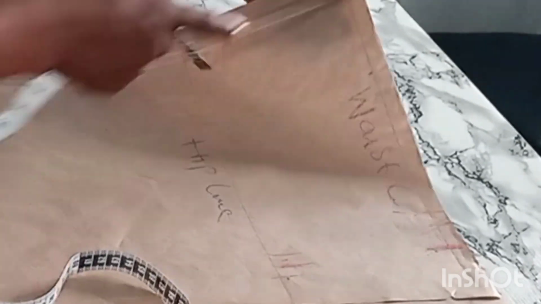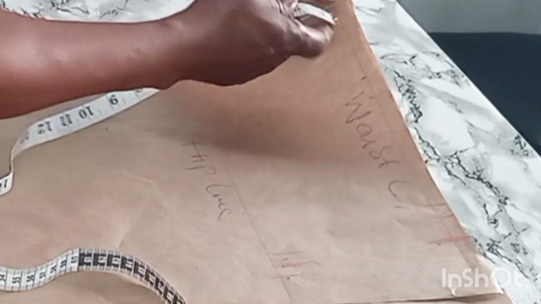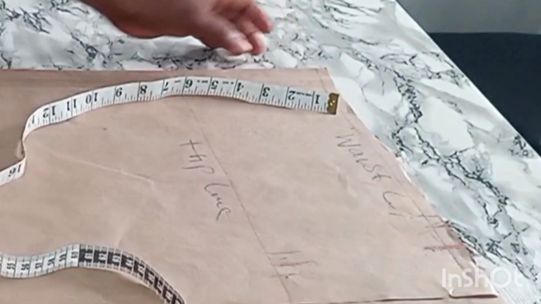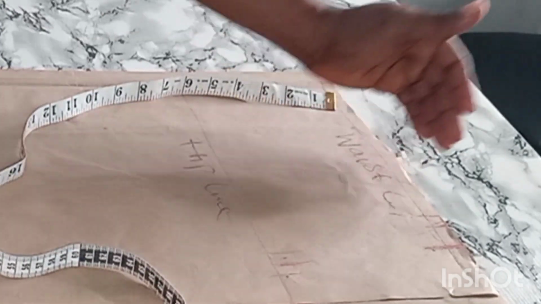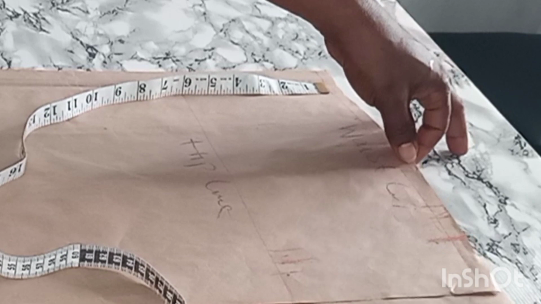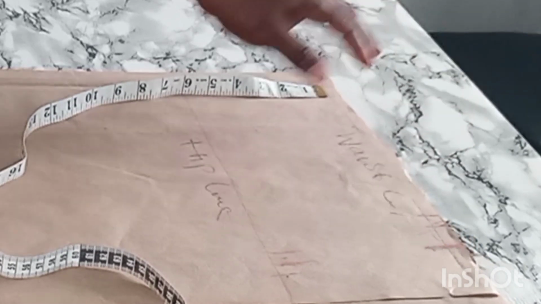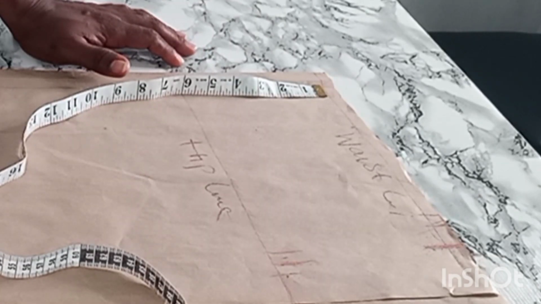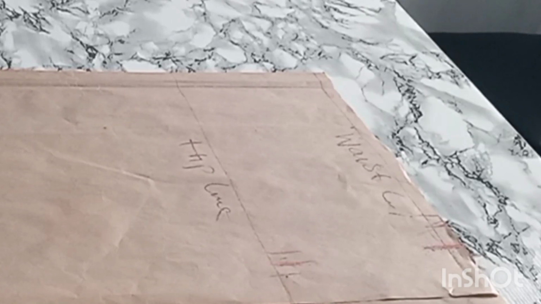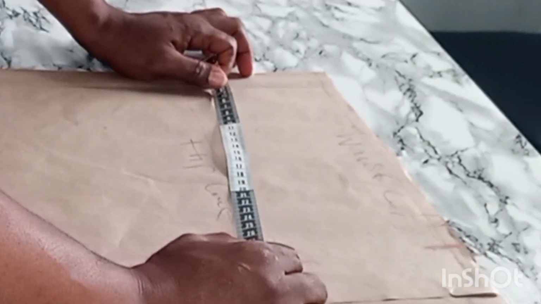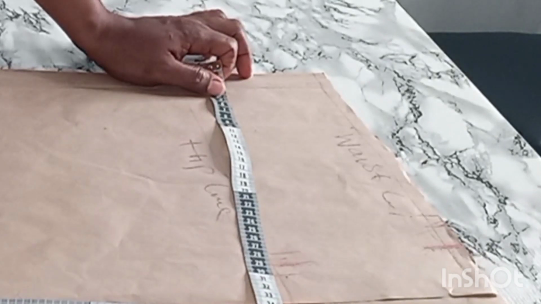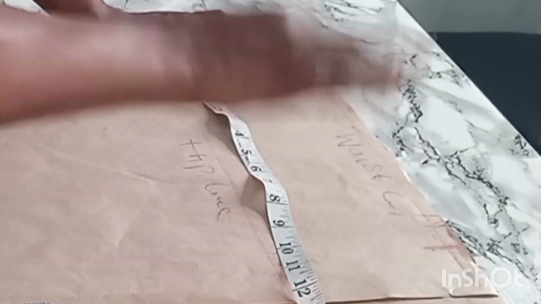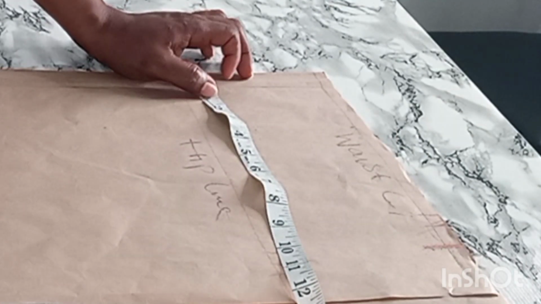Now notice that at this waistline, I am leaving a quarter inch all the way. You can see it. Why? The essence is to attach the band. This skirt is going to have a band, so I am giving the gap so that I'll be able to put the waistband. Now remember, the next thing we are going to put is the dart. How do you determine the dart? You can use the bust measurement to determine where the dart will be and the size of the dart.